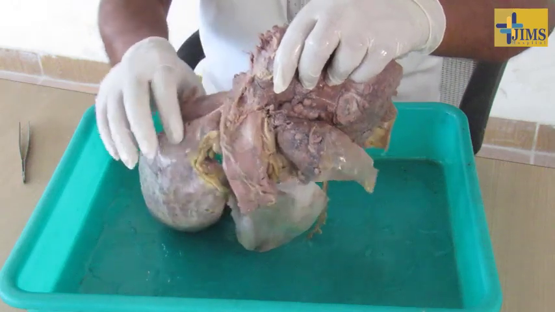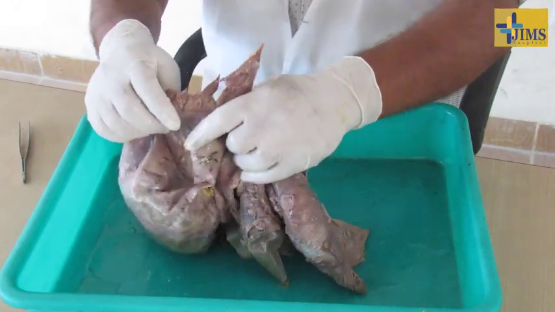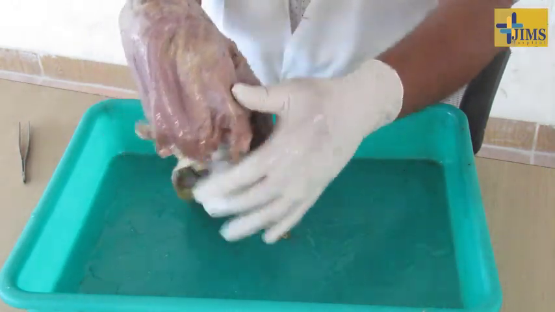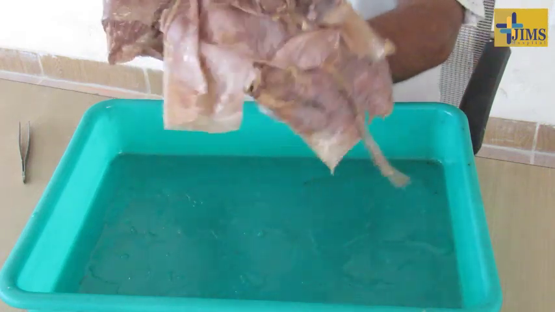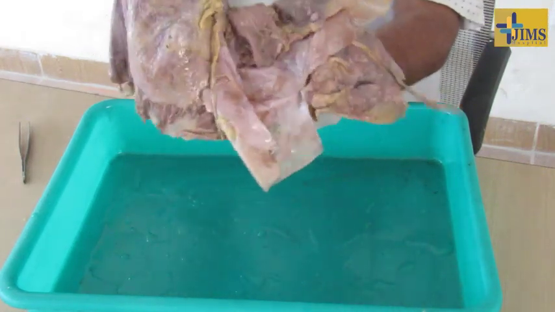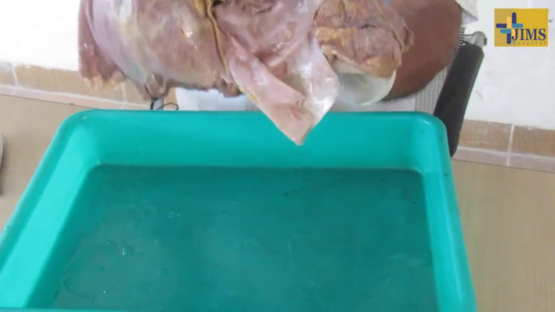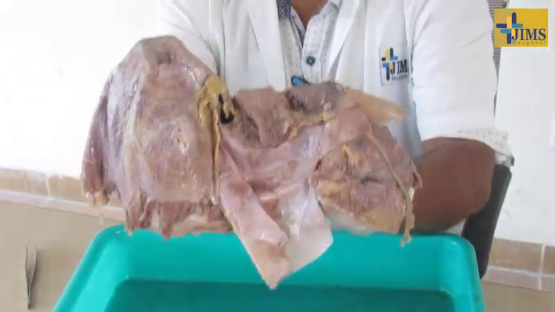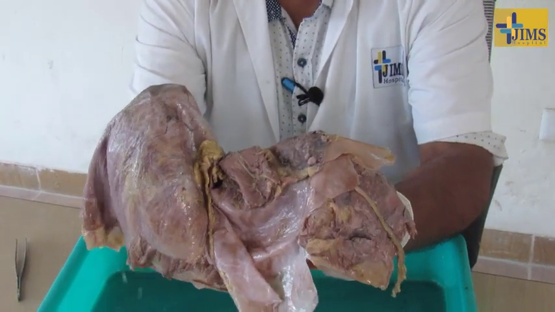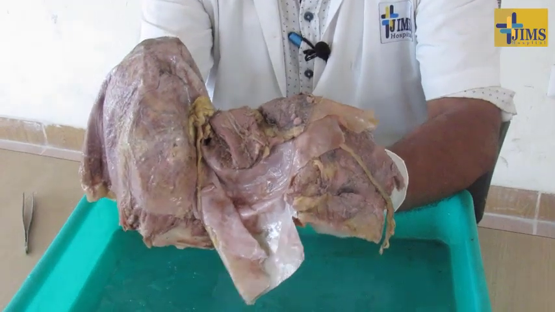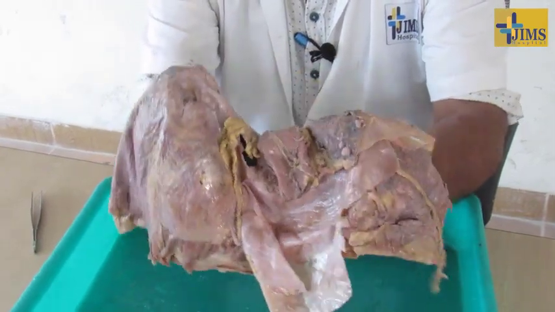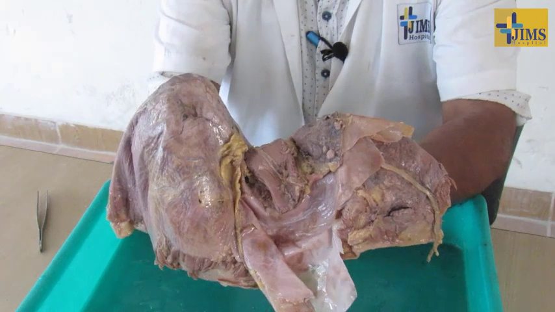And how to hold the specimen in anatomical position? You just hold it like this. The right cupola, the highest point, will be at a higher level when compared to the left cupola, because of the more massive right lobe of the liver.